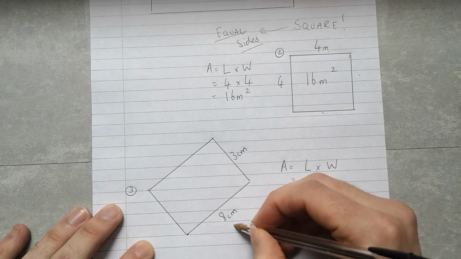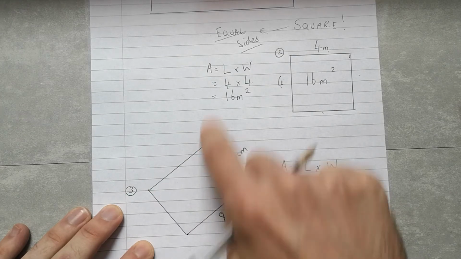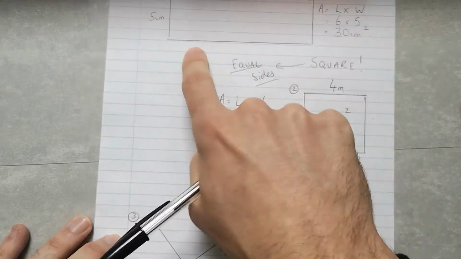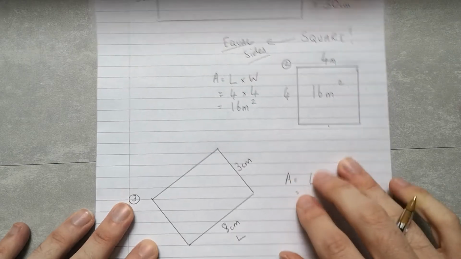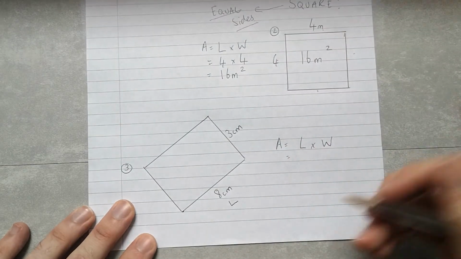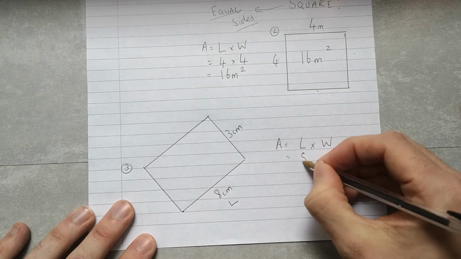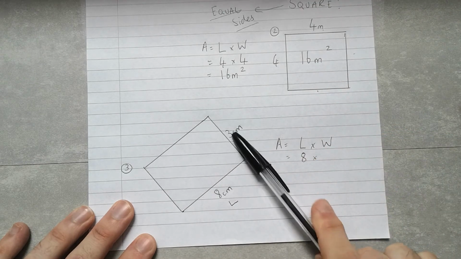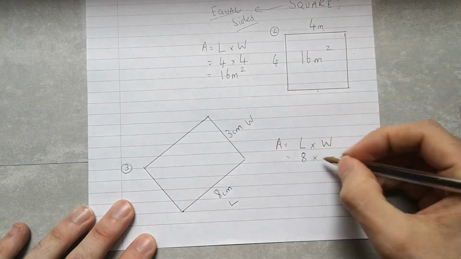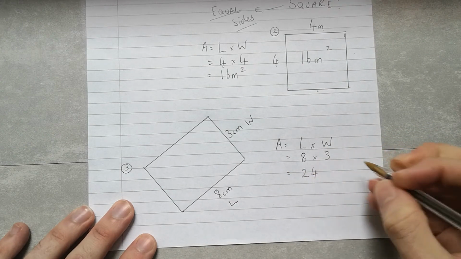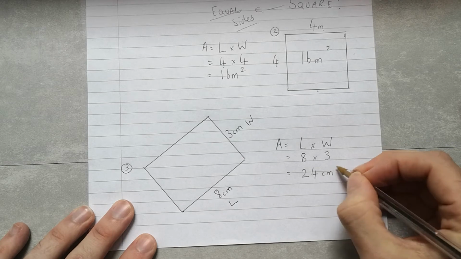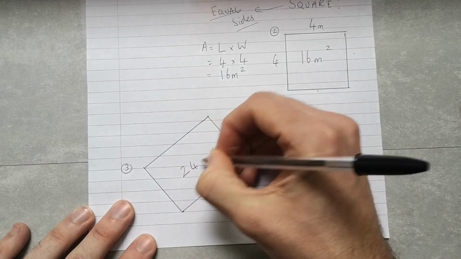That's still the length there, that's still the length there, so that's the length there, and so is that. So length times width is my 8. That's my width here, so that's my 3. 8 times 3 will give me 24 centimetres, and make sure I've got the squared.